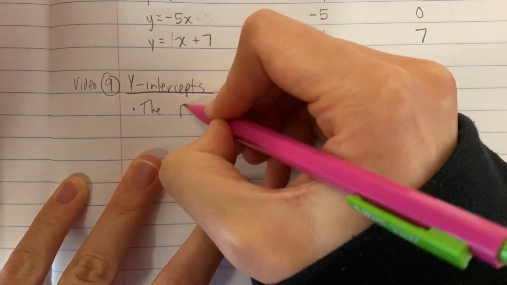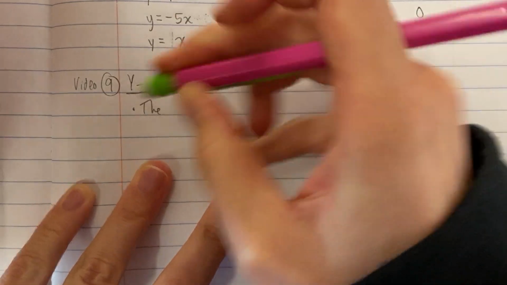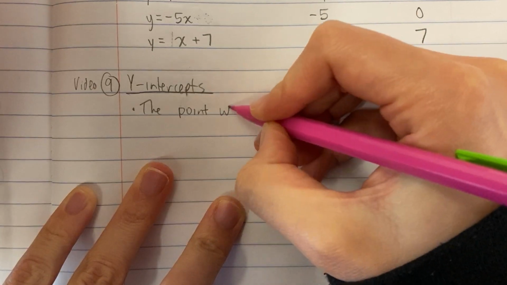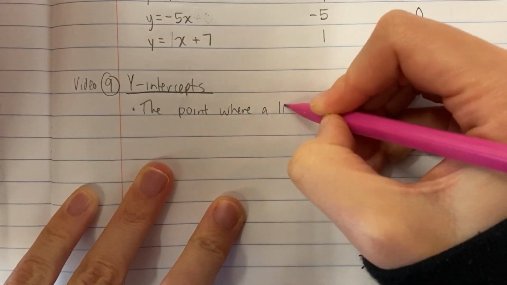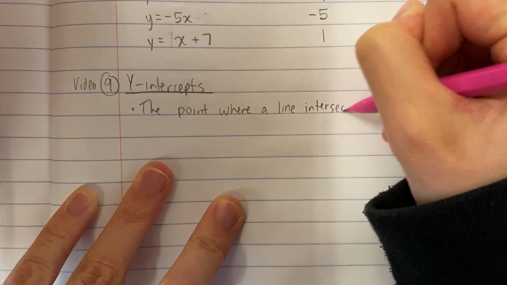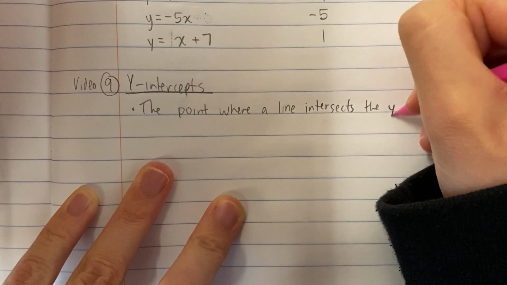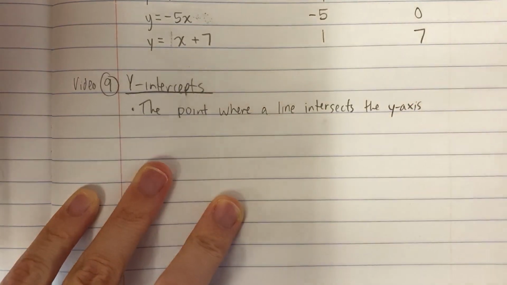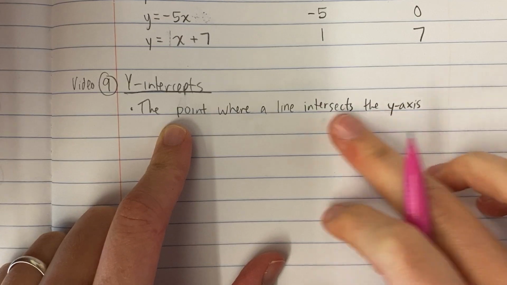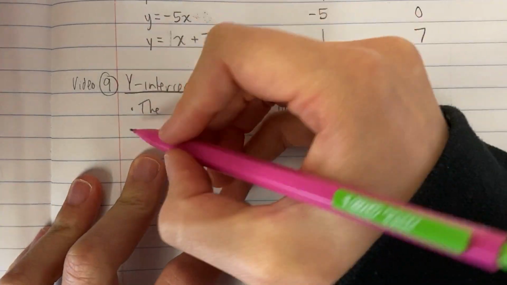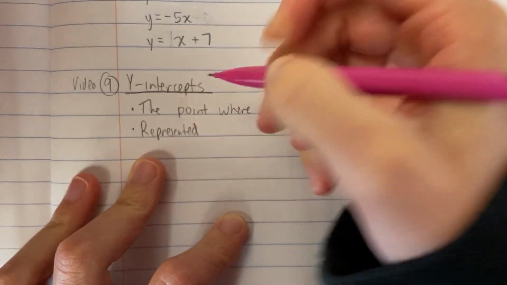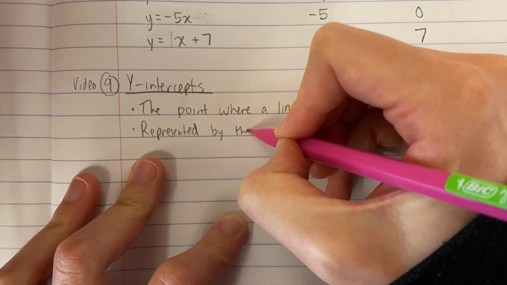It's the place, let's call it the point, where a line intersects the y-axis. So when we graph lines, the y-intercept is the point where the y-axis and the line meet. Okay, and the y-intercept is represented, as we learned in the previous video, by the letter B.